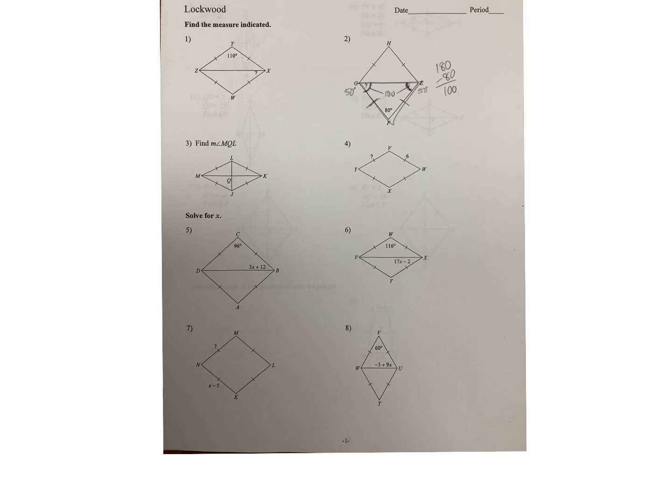On number 3, it's wanting the angle between the two diagonals. And you should know that's a rhombus because all four sides are the same, and the diagonals of a rhombus bisect each other, and they hit at 90 degrees. So that answer is 90 degrees.